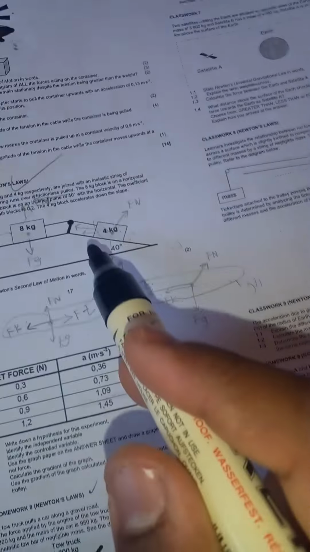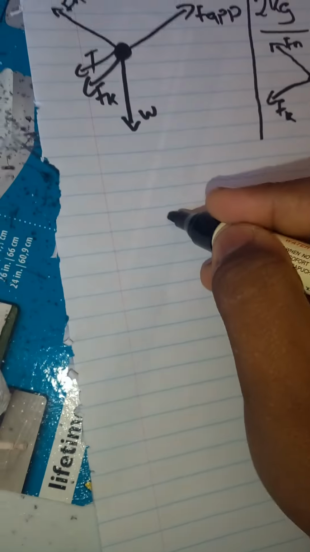Your normal force always looks like this, and the weight goes down like that. Let me show you something. Right now we have a different scenario whereby our inclined plane is like this. So when it is like that, you simply do your weight. And if it is the 4 kg block, you just say 4 kg, weight down. Oh, sorry.